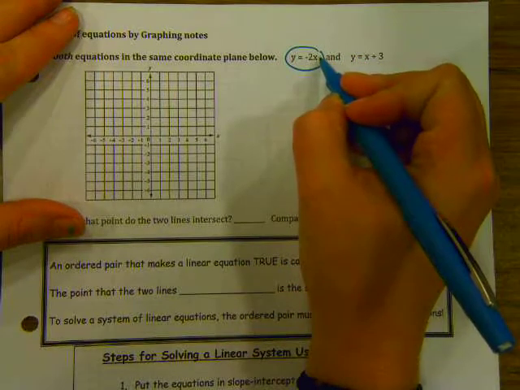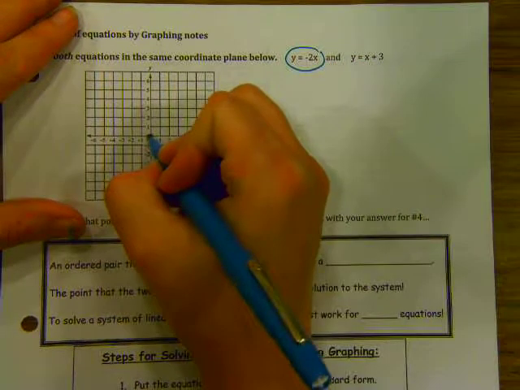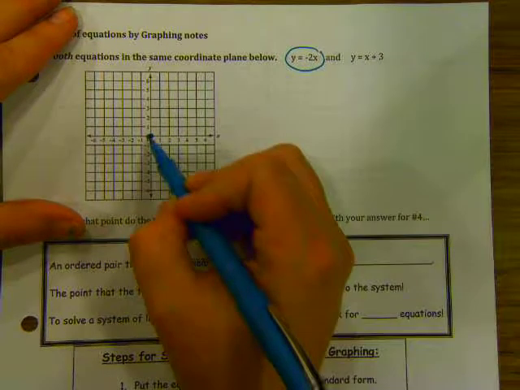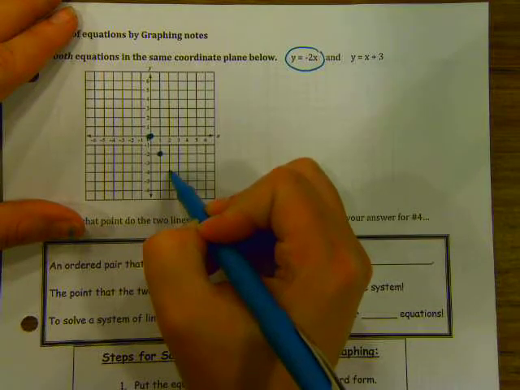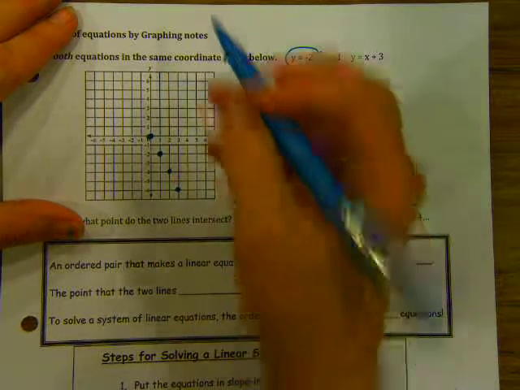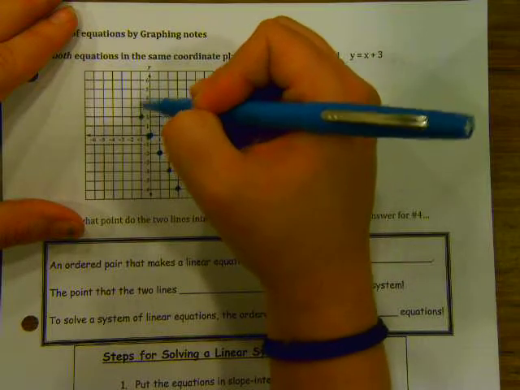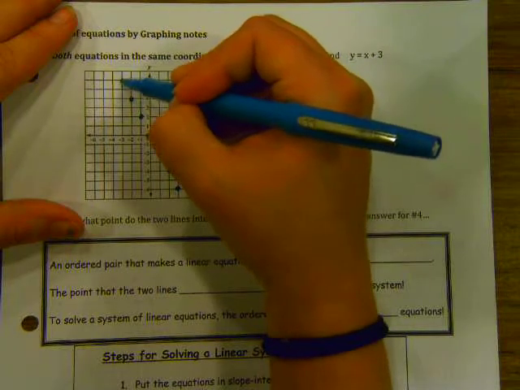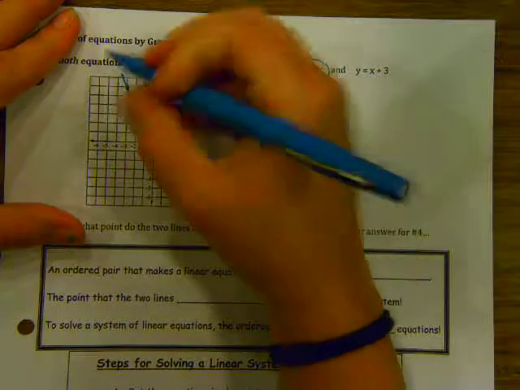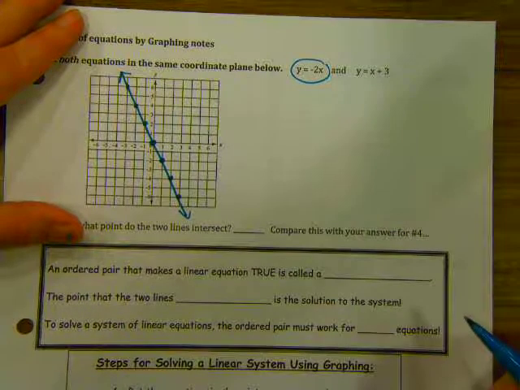Here, since there's no b value, we're going to start at 0. We're going to move according to the slope. The slope's -2, so go down 2 over 1. You want to make it as accurate as possible, so you need to continue the line. Okay, or if you use a straight edge, you need to at least do that. So there is the graph of the first line.